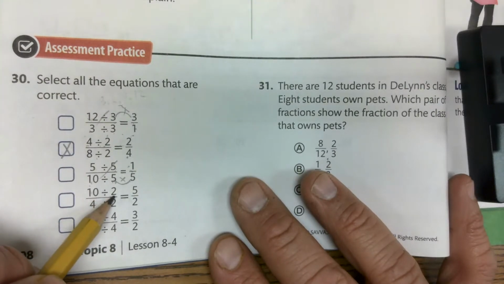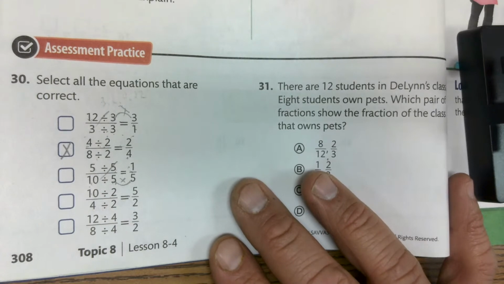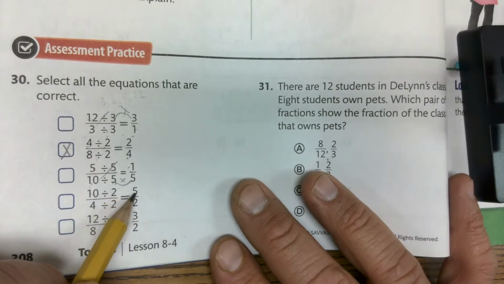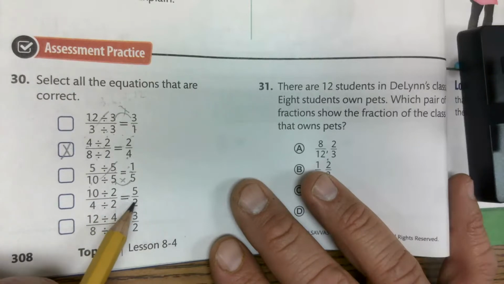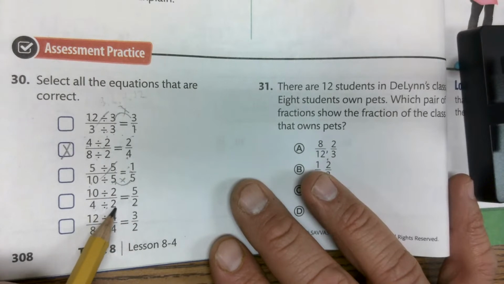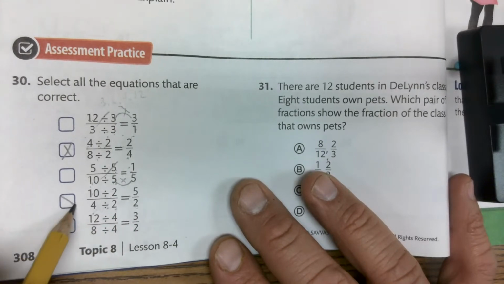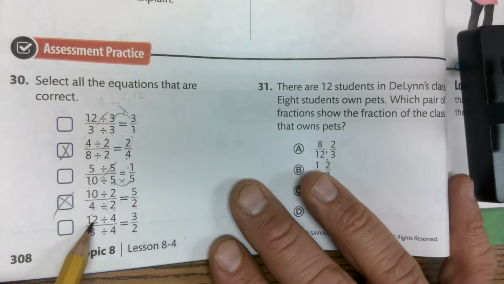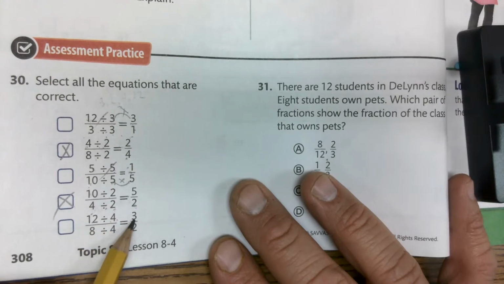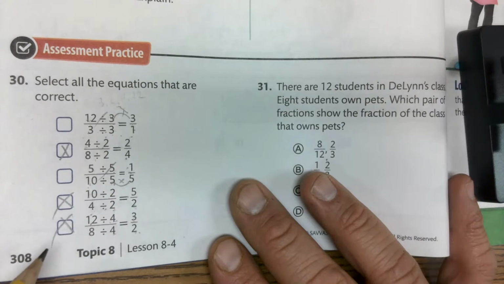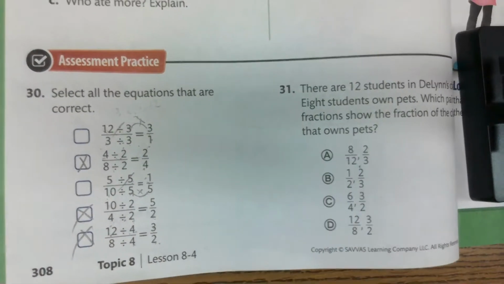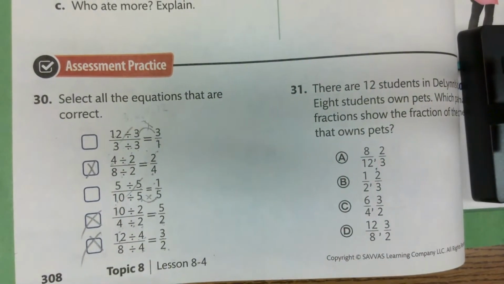10 divided by 2 is 5. Let's double check. 2 times 5 is indeed 10. 4 divided by 2 is 2. Looks legit. 2 times 2 is 4. And 12 divided by 4 is 3, because 4 times 3 is 12. And 8 divided by 4 is 2, because 4 times 2 is 8. This one is also correct. So those are the 3 that we're going to mark on this one.